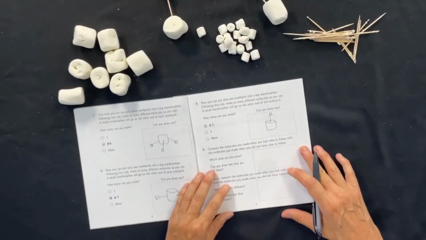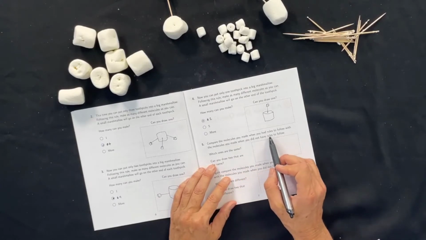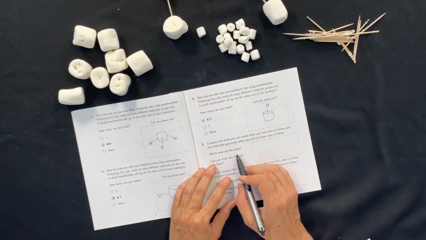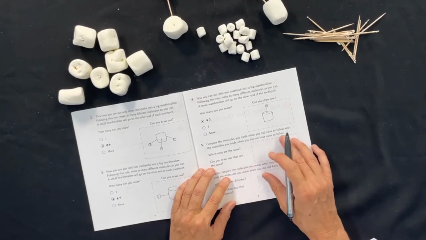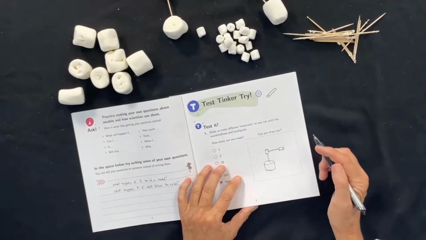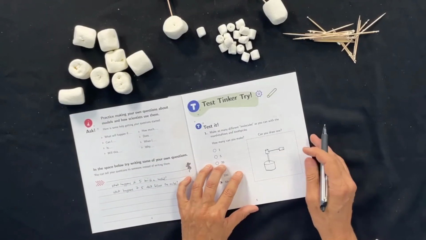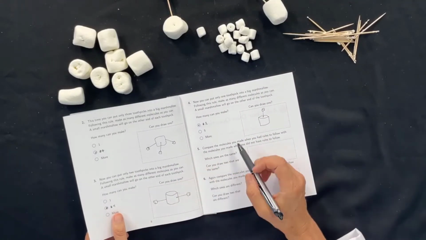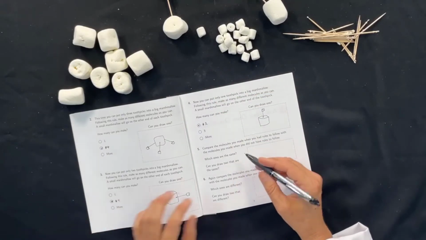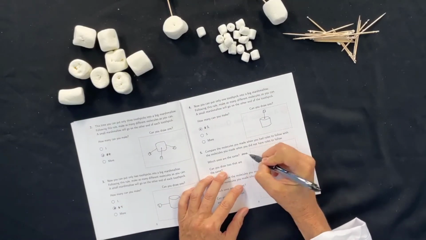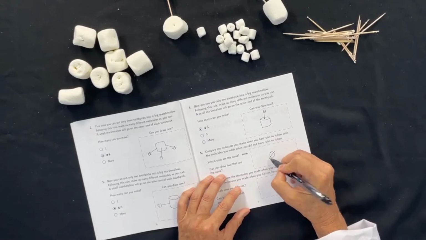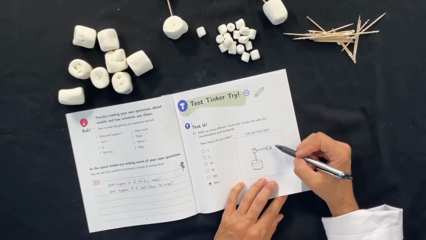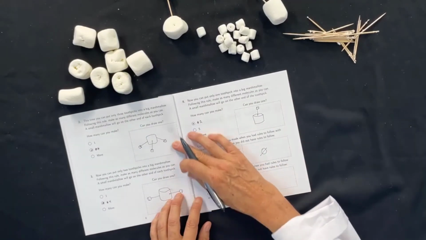Okay, so let's take a look at the next question. Compare the molecules you made when you had rules to follow with the molecules you made when you did not have rules to follow. Which ones are the same? Can you draw 2 that are the same? So I drew 1 here that I didn't end up being able to create following any of the rules. So I didn't make any that looked like some of these. So I'm going to say none are the same. And I didn't actually draw any that were the same, so I'm just going to put a 0 there. I didn't make any molecules that looked like this, the ones following the rules.